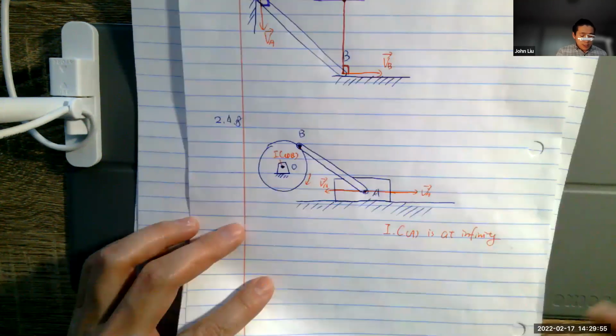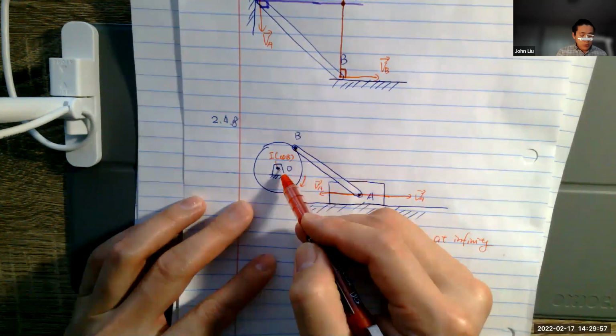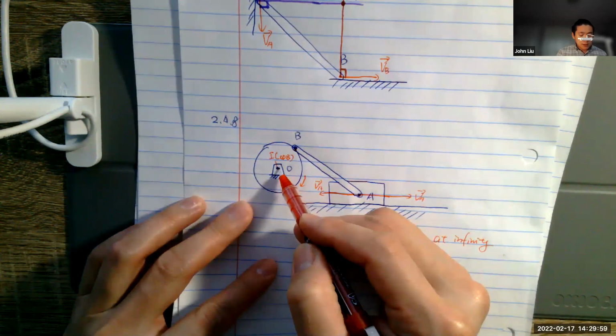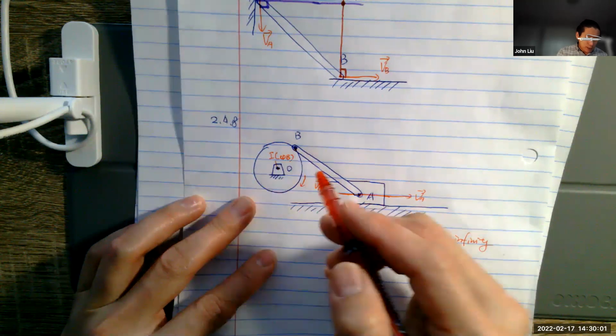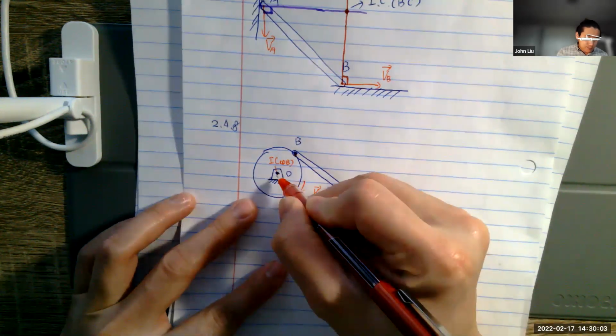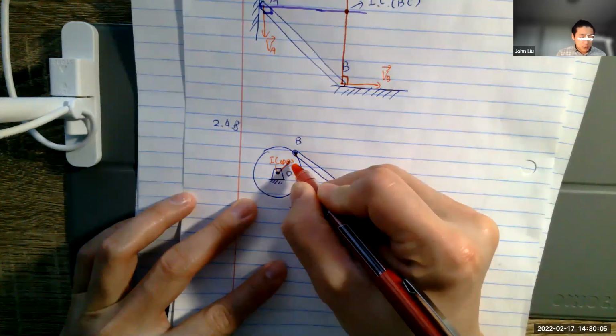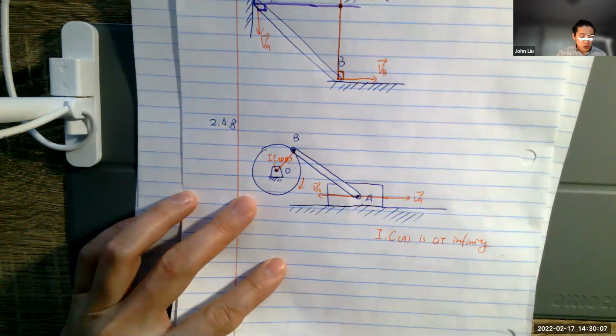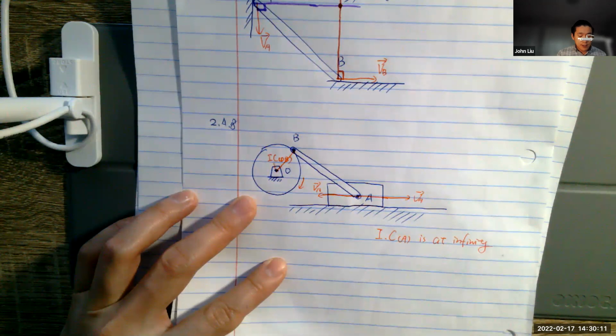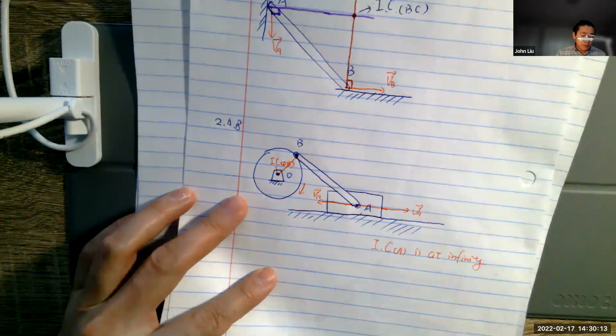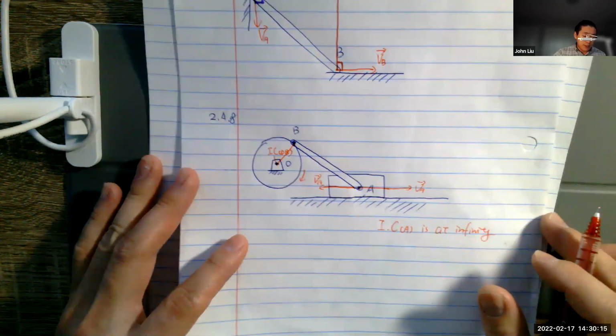Same here. B is rotating about O. So O is the instant center for B at this moment. If you connect BO, your velocity vector should be perpendicular to that line OB.